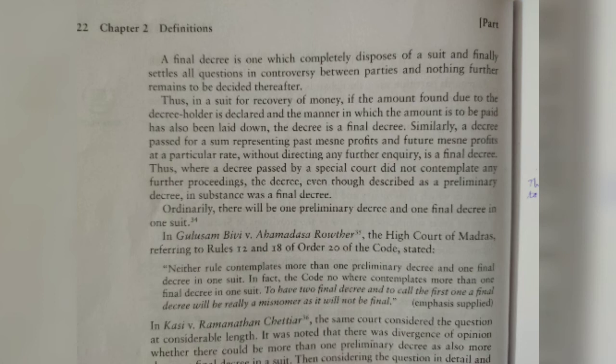So here it gives us examples. If a decree is passed for an amount to be paid by a person, and the procedure by which the amount is to be paid, and the particular amount is fixed by the court, that is the final decree on that matter.